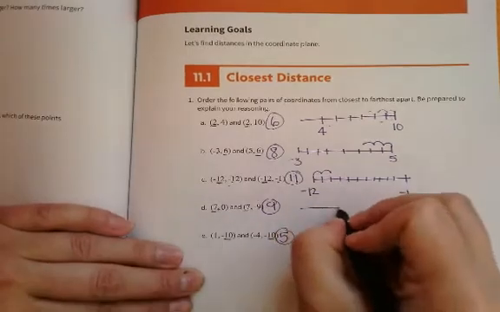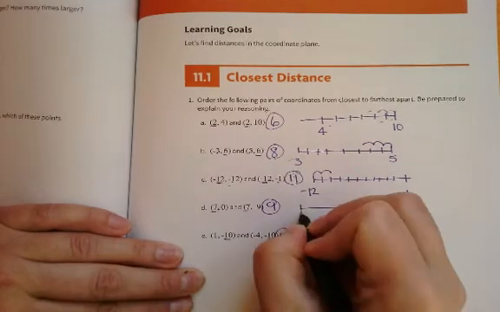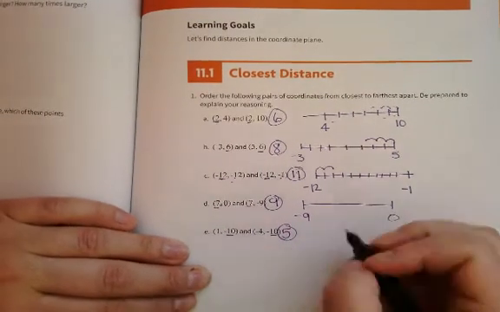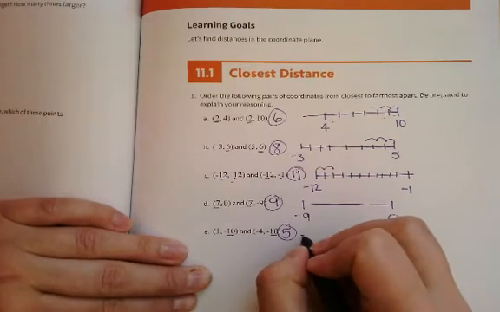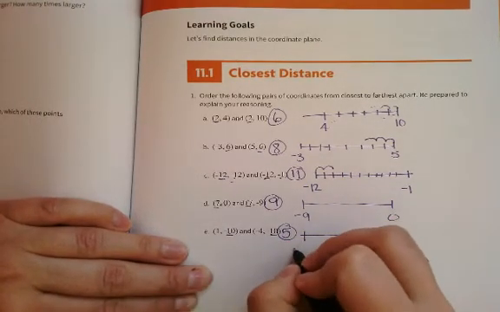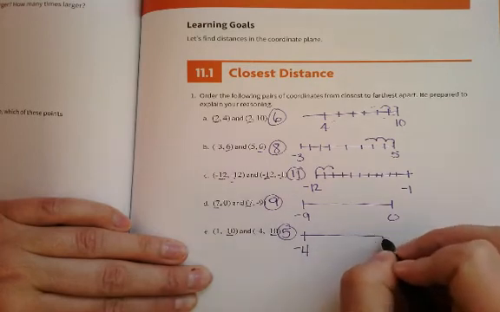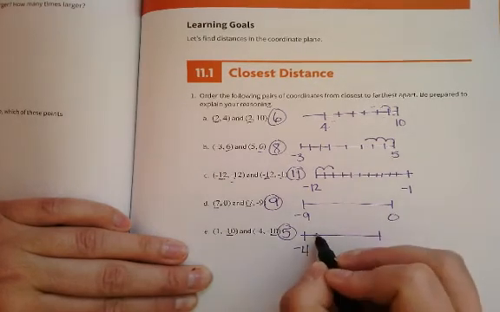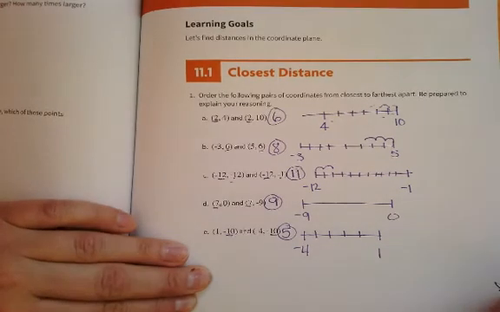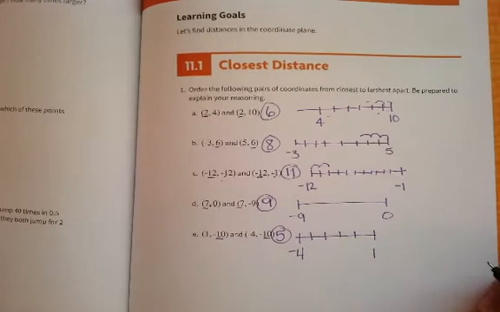Okay, same thing here. So from 0 to -9, you're going to count 9 spots. And on the last one, -10, so we have -4 all the way to 1. -4, -3, -2, -1, 0, 1. And that's going to be 5 spots away.